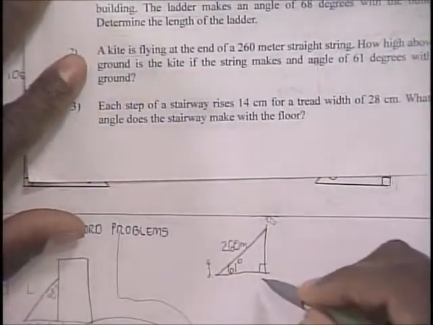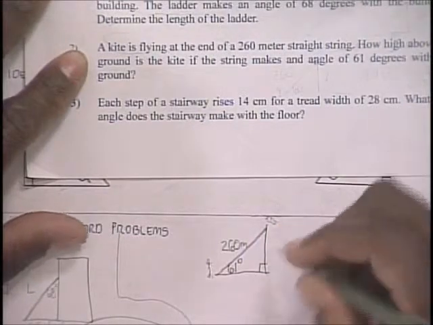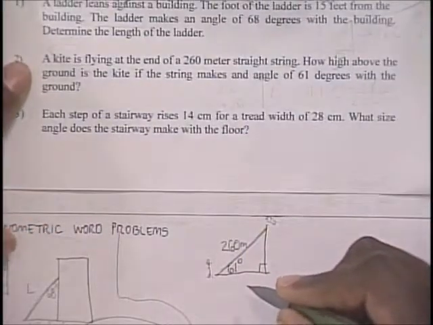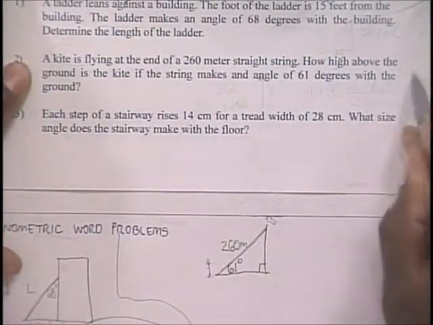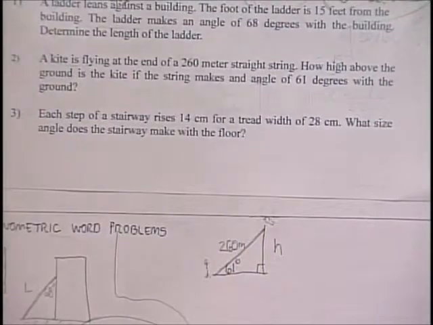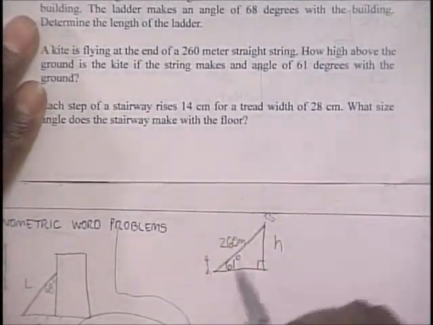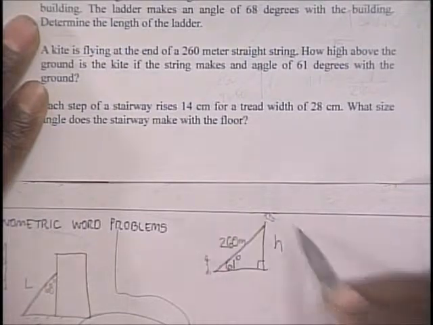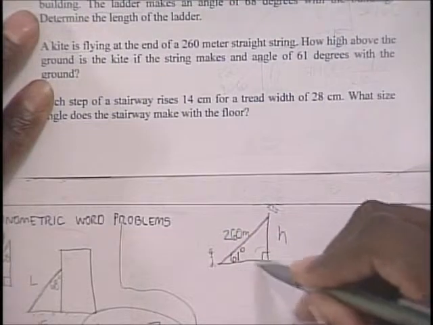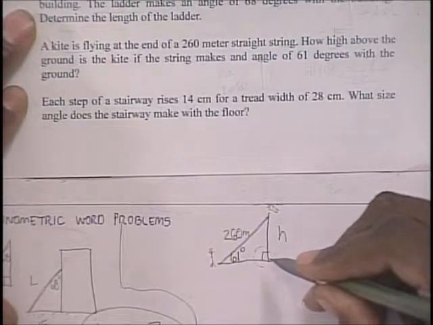How high above the ground is the kite? You have to be able to decipher: is this the angle, is this the side that they want, or is this the side that they want? You have to read the problem very carefully. You have to be able to see that that's what they want, and some of this is going to come with practice. Now that you've got a good diagram, notice how all of these problems have that right angle. None of what I talk about today applies if you do not have a right triangle.